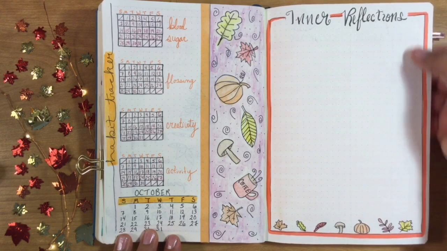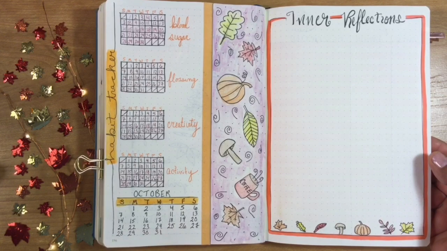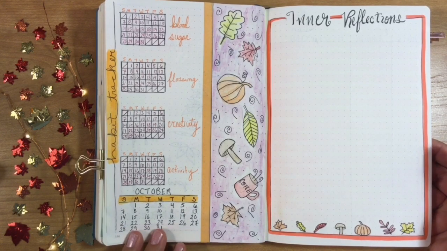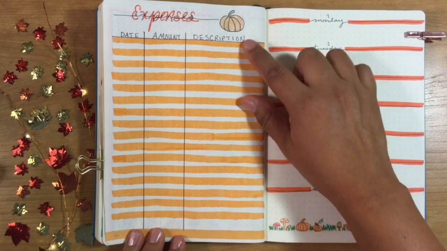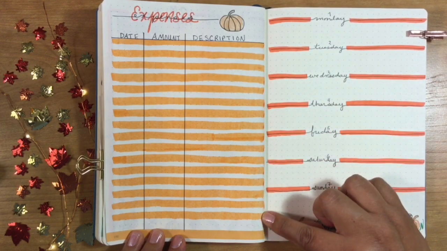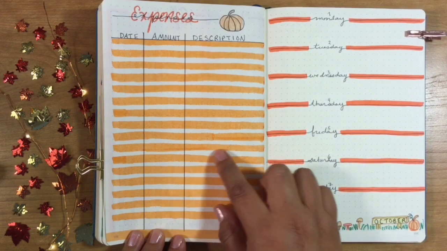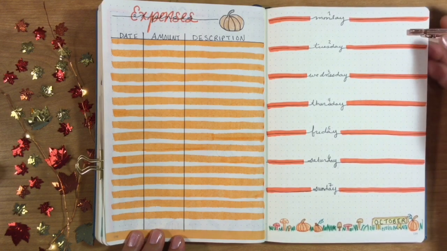And there's my inner reflections page because my bullet journal functions as my diary, and I'll add more inner reflections pages later if I need to. All right, the following page are my expenses, and since I did the filming, I added in these colorful lines, and that's because it just, I don't know, makes it more colorful and more fun to fill out.